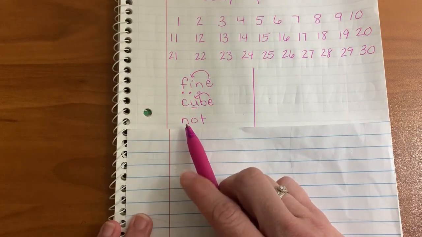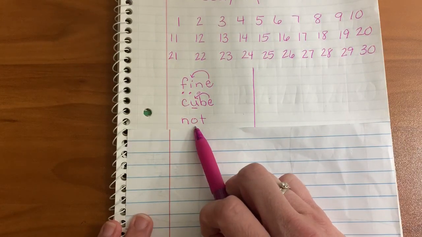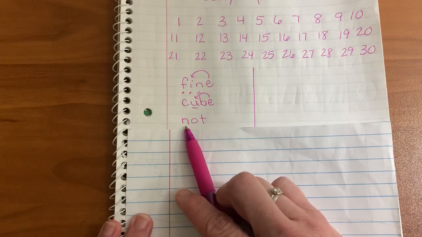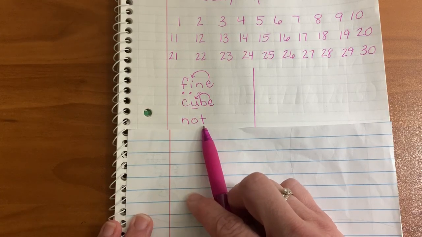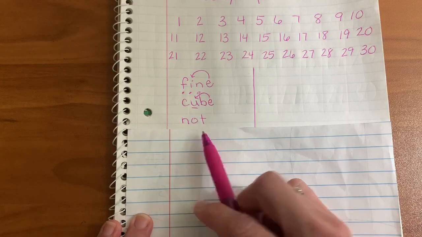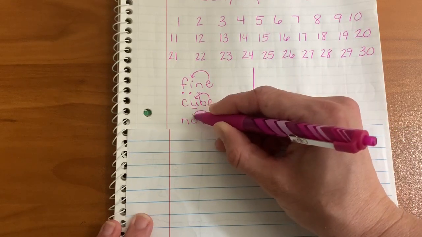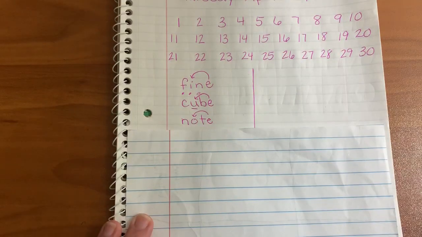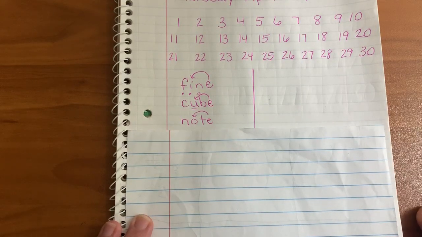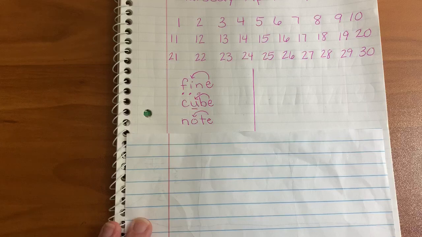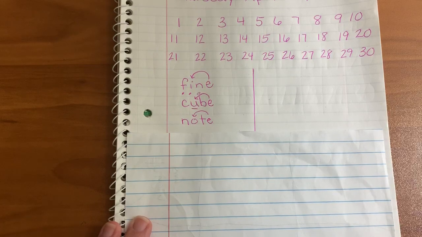Short vowel sound first. O says ah. N, o, t, not. Throw a bossy E on the end, and instead of saying not, the O says its name. N, o, t, note.